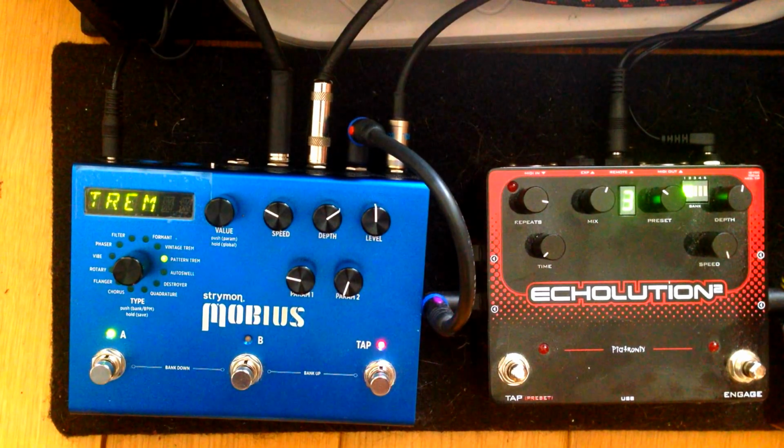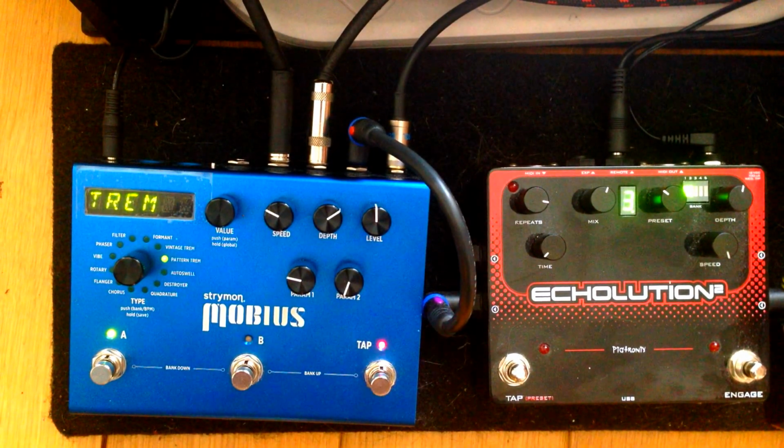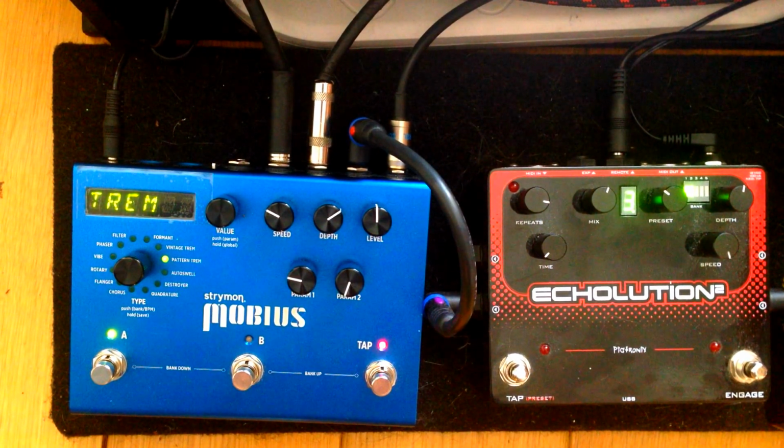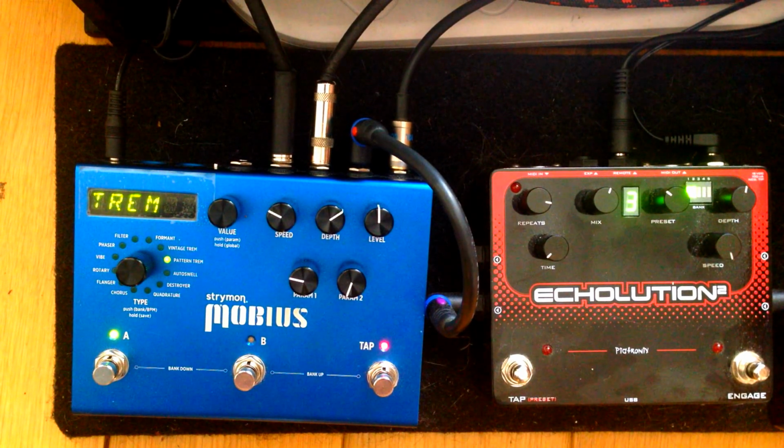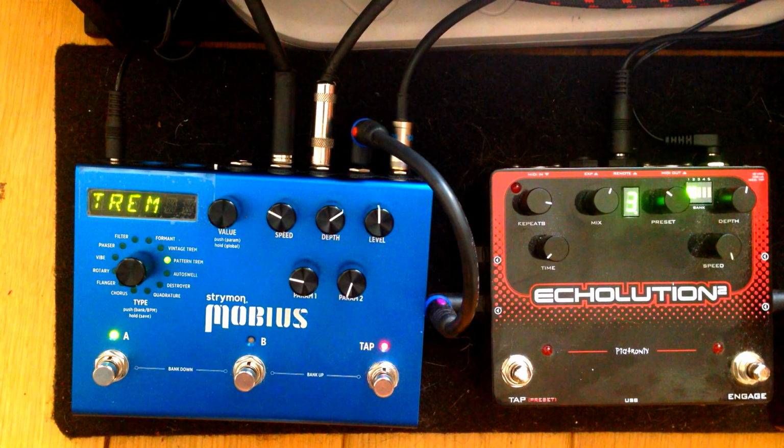Hi everyone. Over the last few weeks I have been digging into my Mobius pedal an awful lot and have discovered a few cool little tricks and tips, I guess you would call them. And one of them I wanted to share with you today is about the tremolo functions of the Mobius.